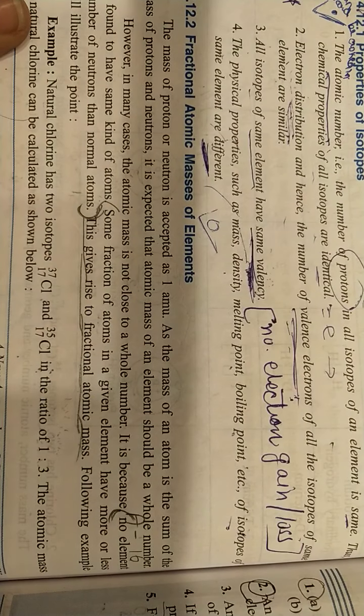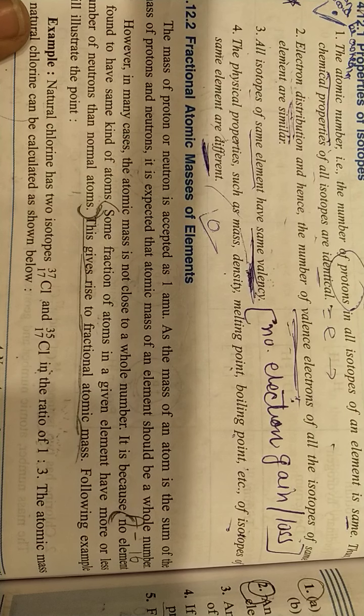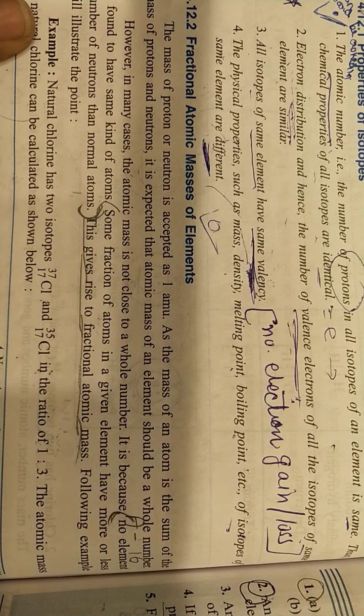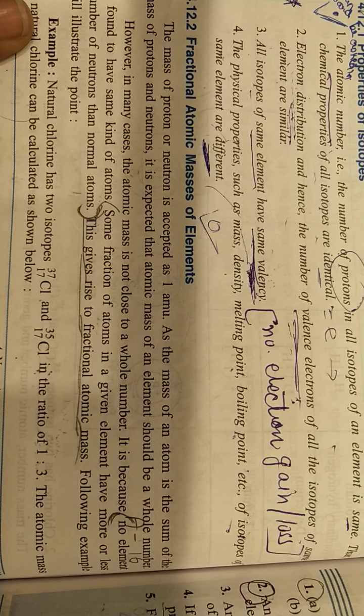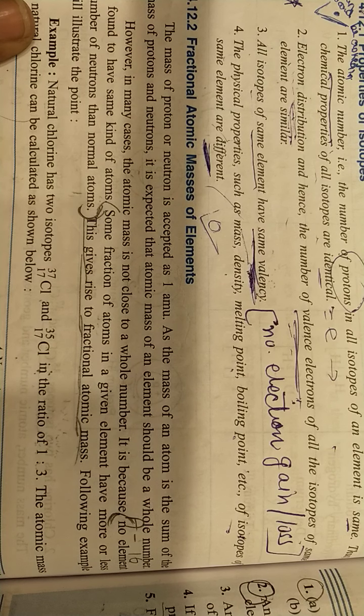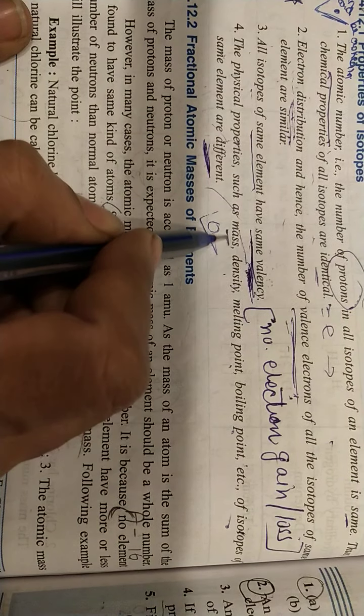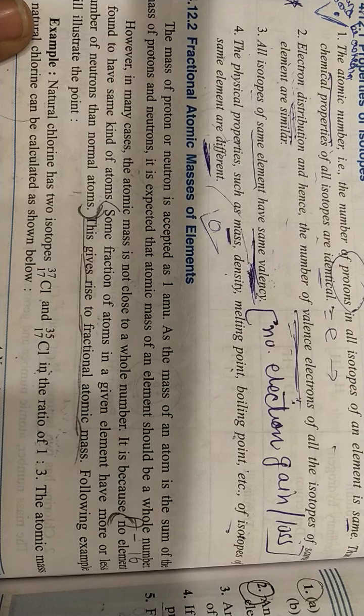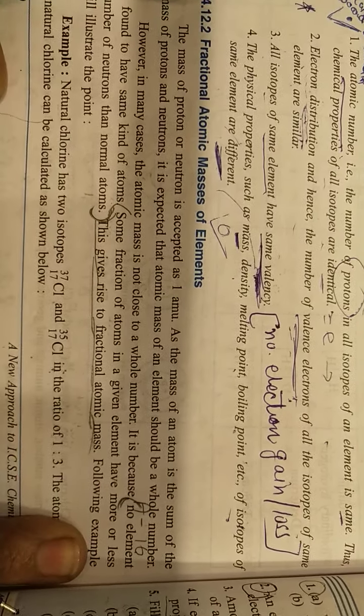What is the same and what is different? Chemical properties are the same, valence electrons are the same, valency is the same. But what is different? Density, melting point, boiling point, mass number. Mass number is always different. The mass number and density of isotopes of the same element are different.